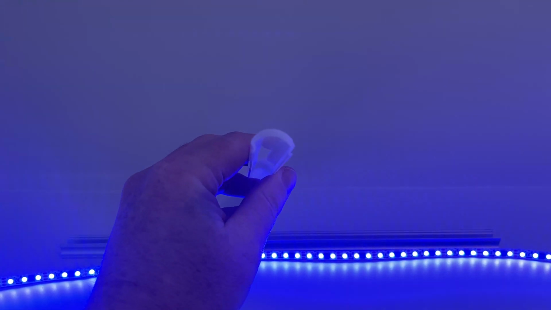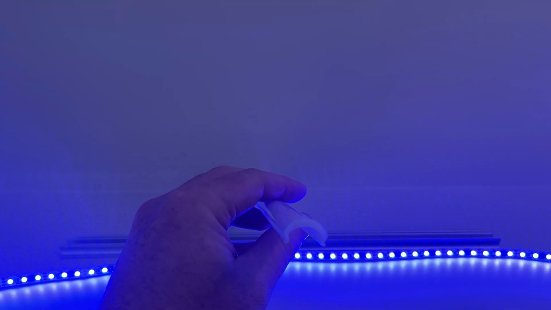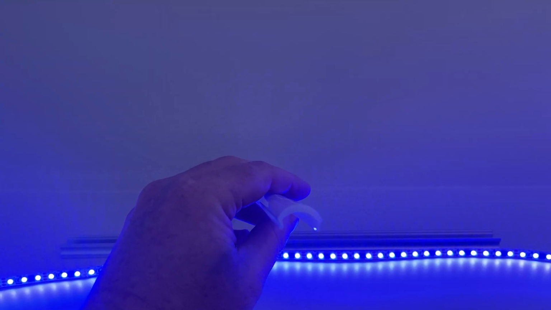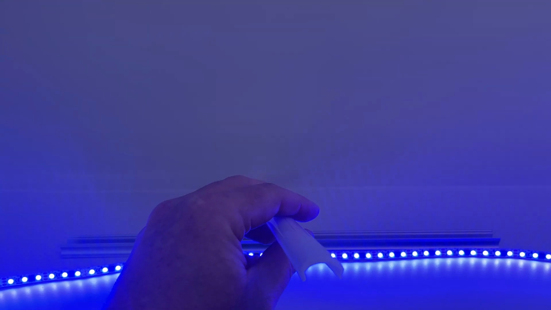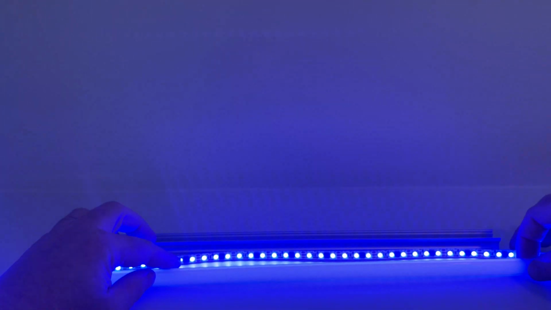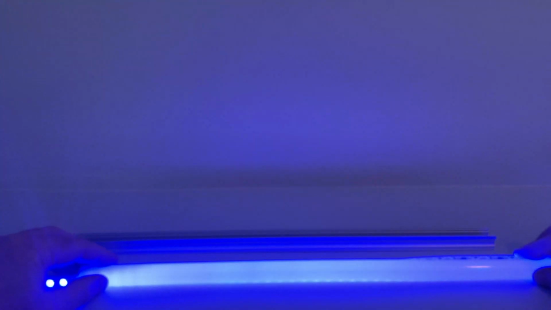So the Muzada system eliminates dots in 2 different ways. First, the diffuser that caps the aluminum channel is of a thickness and opacity that effectively scatters the light. And second, in order for the diffuser to work properly, the LED lights need to be a set distance from the diffuser. And you can see when we bring the LED lights right up tight against that diffuser, we can still see dots. But once we back the diffuser off of the light source, we can see that those dots virtually disappear.